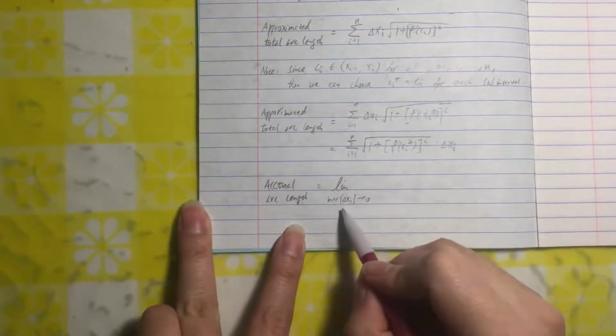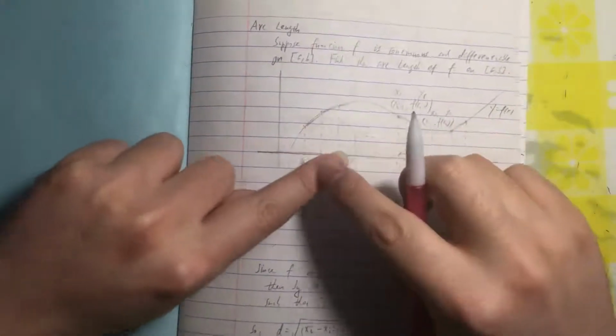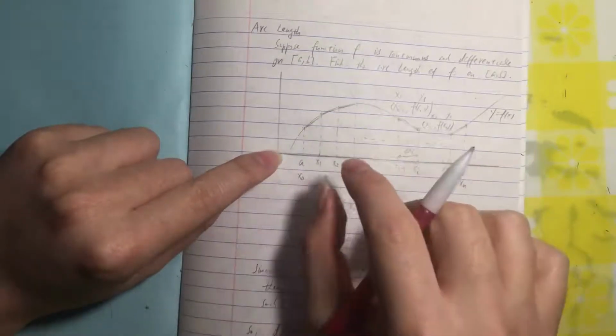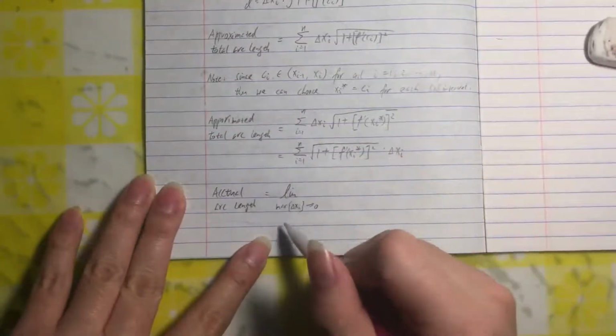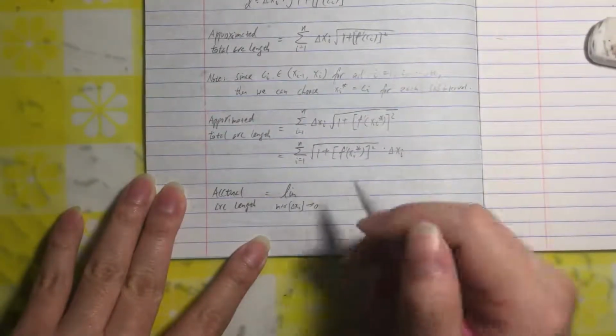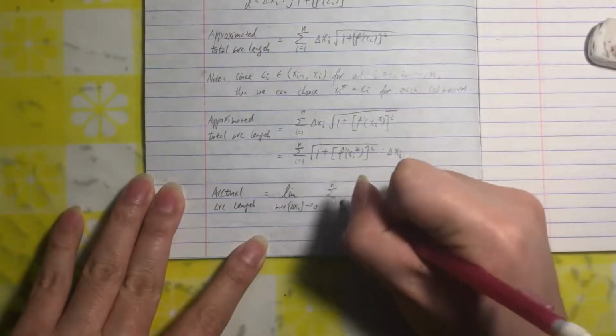If the maximum delta Si approaches 0, that means every subinterval will be very, very small. So the approximate arc length will be very, very close to the actual arc length. That's how we find the actual arc length.